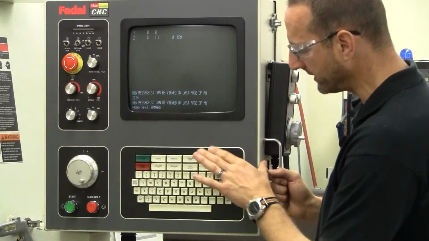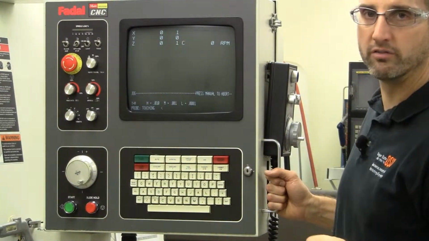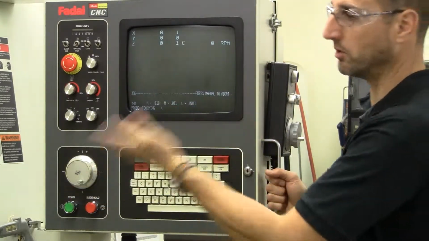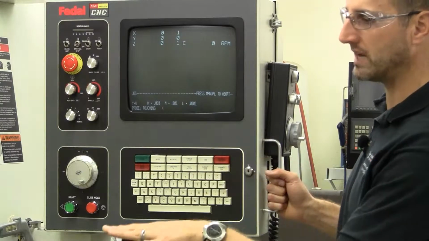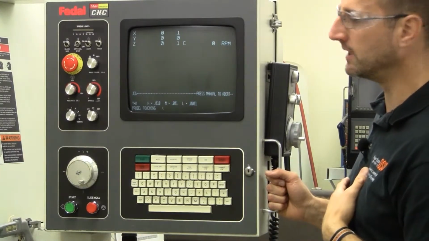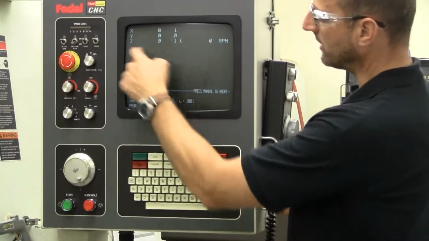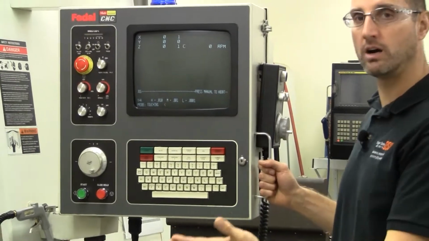Now, notice if I go into jog mode, instead of Y showing 12.4, now it's showing 0, which is our verification that we have reestablished the origin of the home position at this spot. Recognize that the location we see in jog mode, we're jogging from the home position.